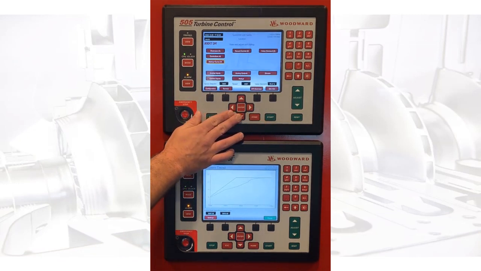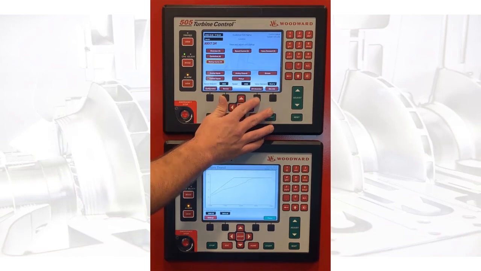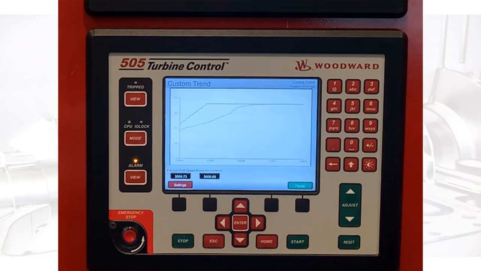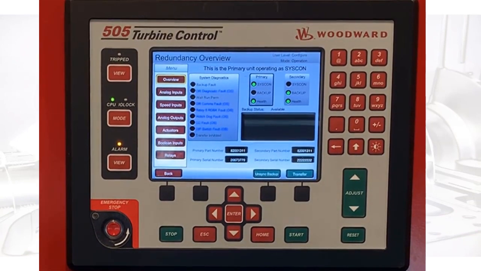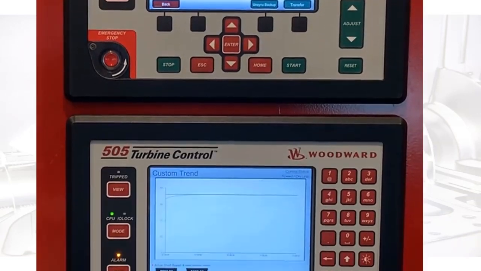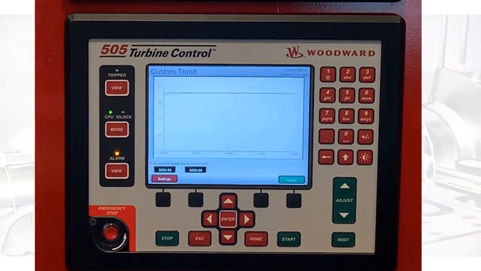Next, let's demonstrate a user transfer of the syscon control. In this video, the top unit is currently the syscon controller, indicated by the solid green CPU LED, and the bottom unit is currently operating as the backup unit, indicated by the flashing green CPU LED. When the command for a user transfer is given, the syscon will become the backup, and the backup will become the syscon, and the LED states will have changed. Here, the new syscon took over control of the turbine smoothly, as indicated by the speed trend.